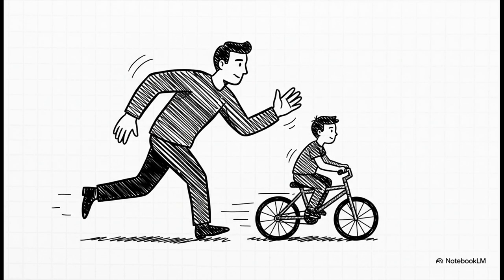This might be the most powerful analogy of them all. Think about teaching a kid to ride a bike. You're right there, you're holding on, providing that support, but you are always the one who decides when to ease up and when to let go. You have total dynamic control. That's the kind of relationship teachers need to have with AI.